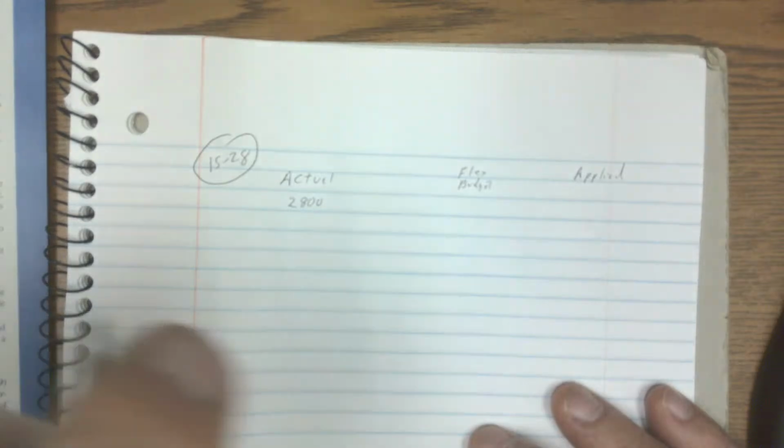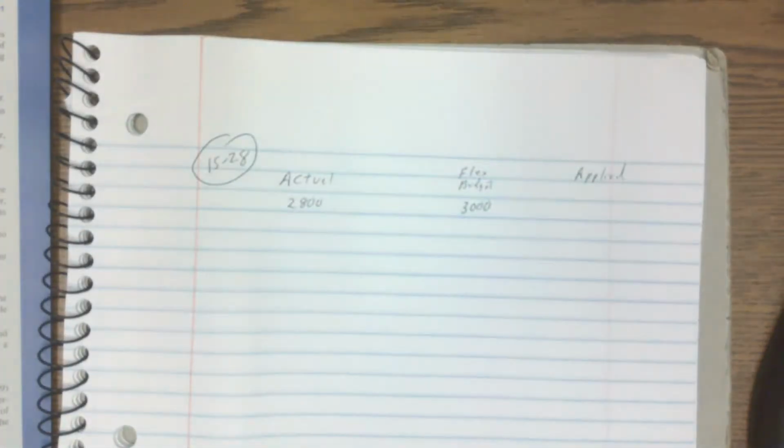So the actual was 2,800. The flexible budget would have been 3,000. Okay, because with a flexible budget, anything that is a fixed overhead and depreciation is a fixed cost, with the exception of if you're doing units of production depreciation, it's a fixed cost.